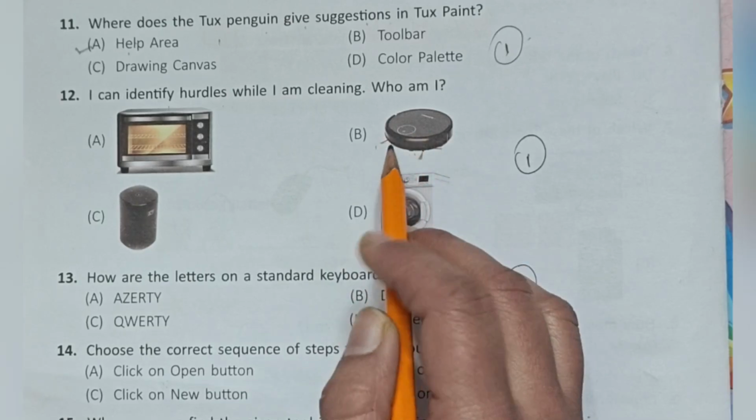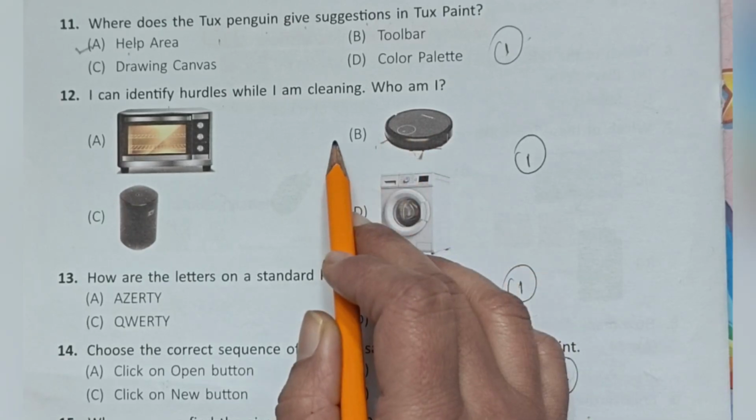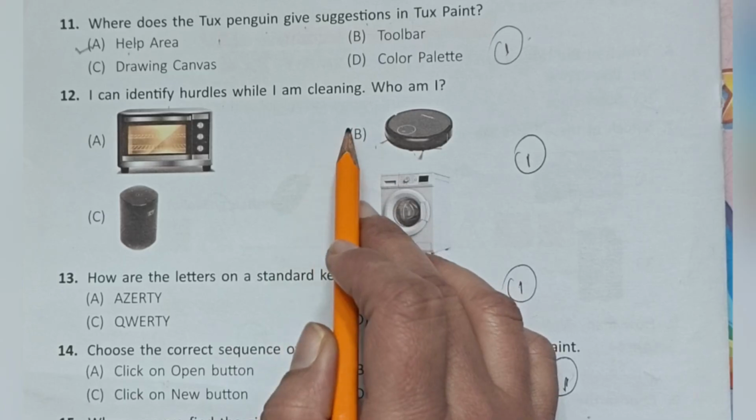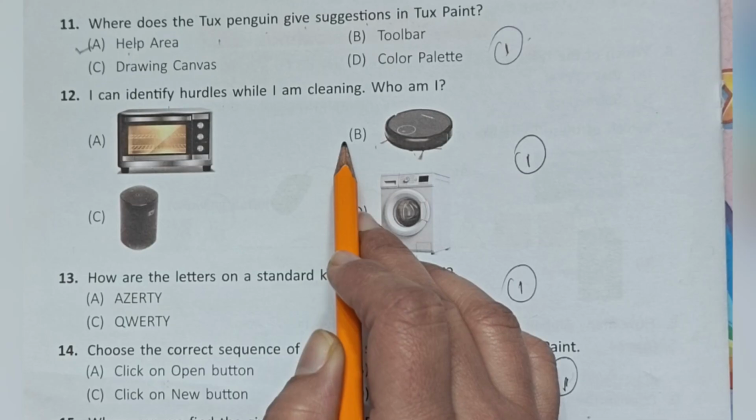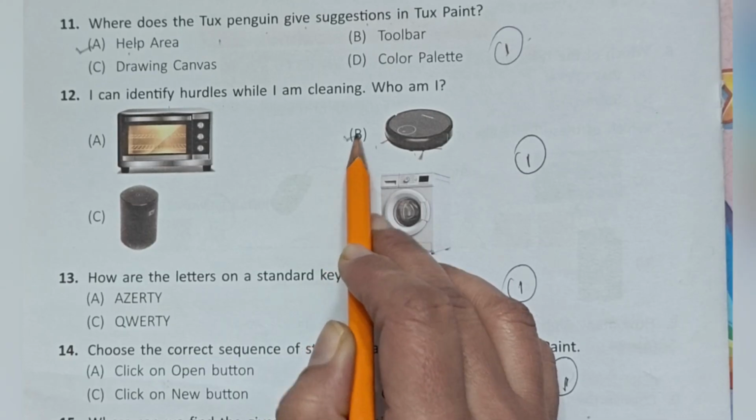It is the mop. It is the electric machine and it will help in cleaning of the house, and it can identify hurdles when some obstacle comes in between. It rounds, it takes turns. So option B is correct.